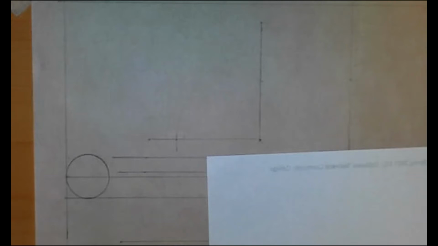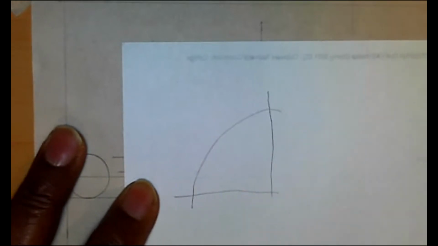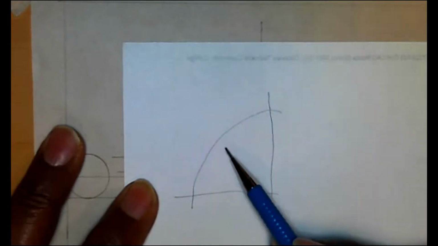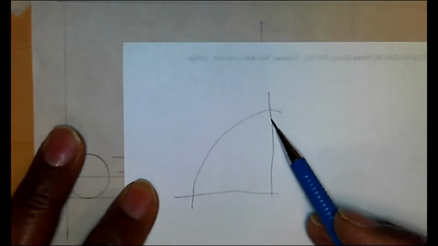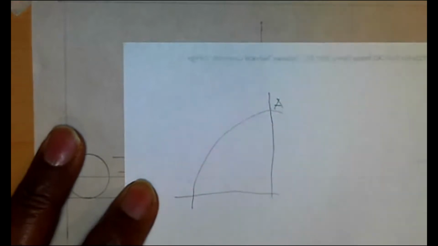Okay. All right. So I'm going to sketch it again. So here's what we just did. We created that arc. Now this gave us 2 points of intersection. Where this arc intersects this vertical line, I'm going to call that A. And where this arc intersects this horizontal line, I'm going to call that B.